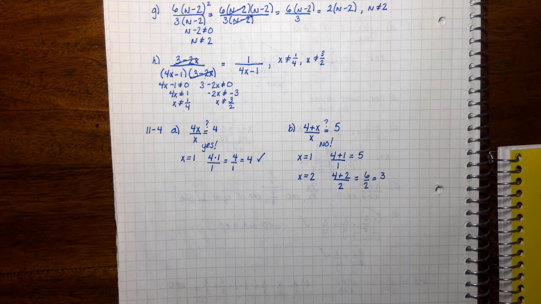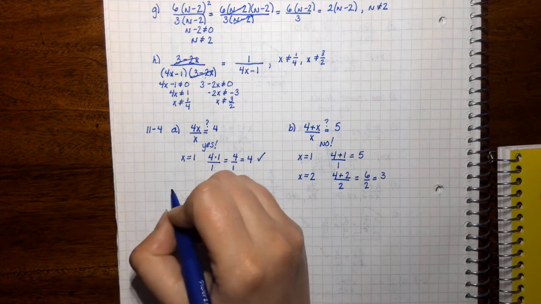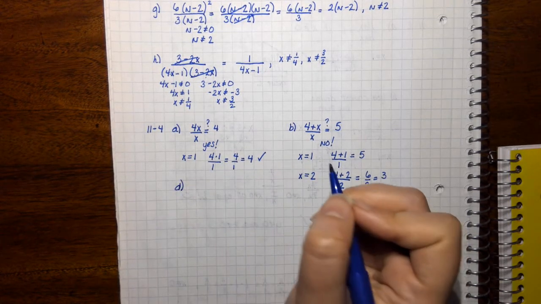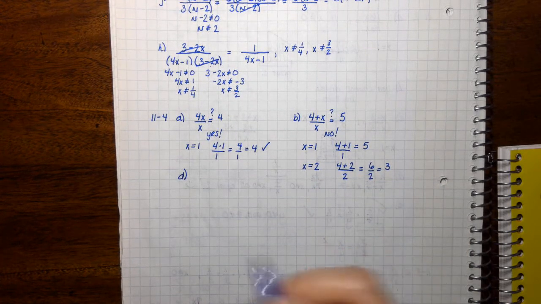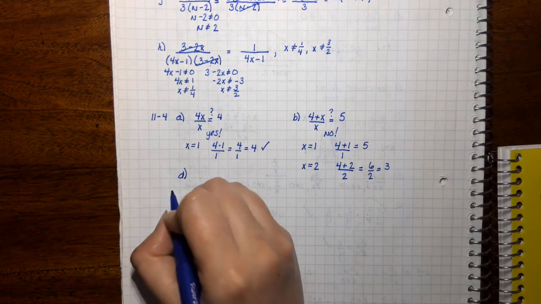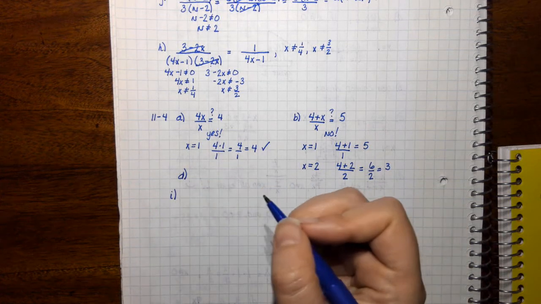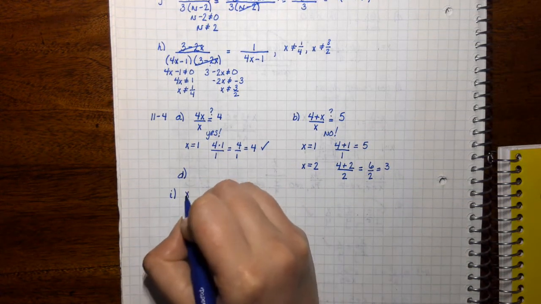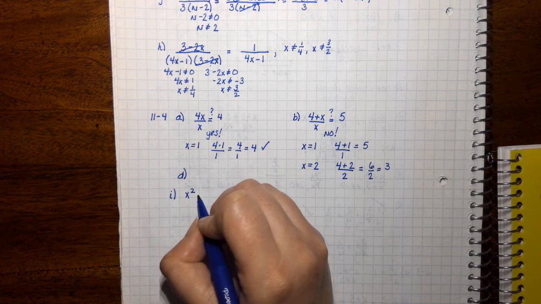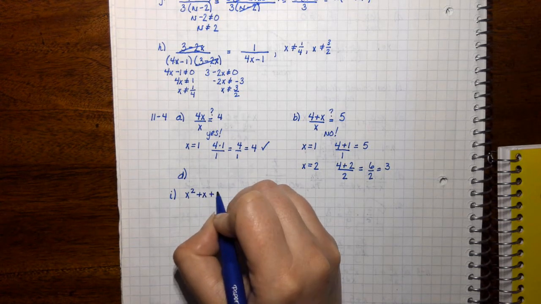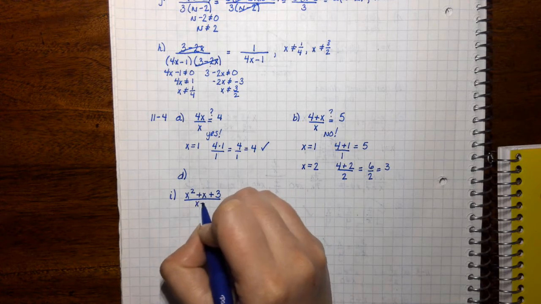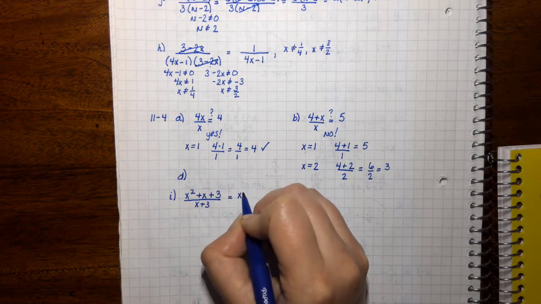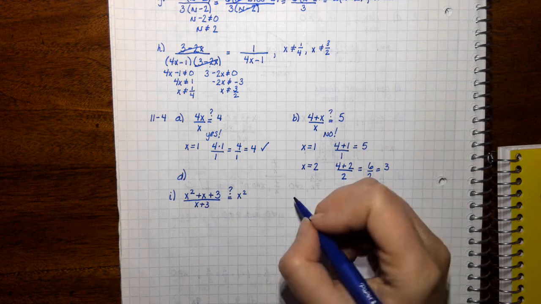We just did C. D. Which of the following expressions below is written correctly? Explain how you know. So we have two different ones, and we're going to see which one is correct. X squared plus x plus 3 over x plus 3 equals x squared.